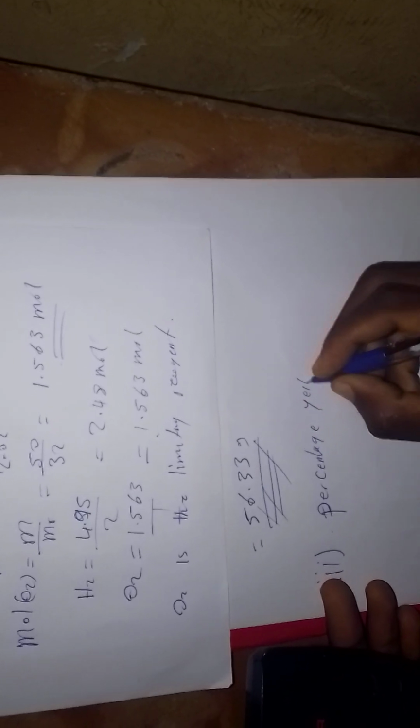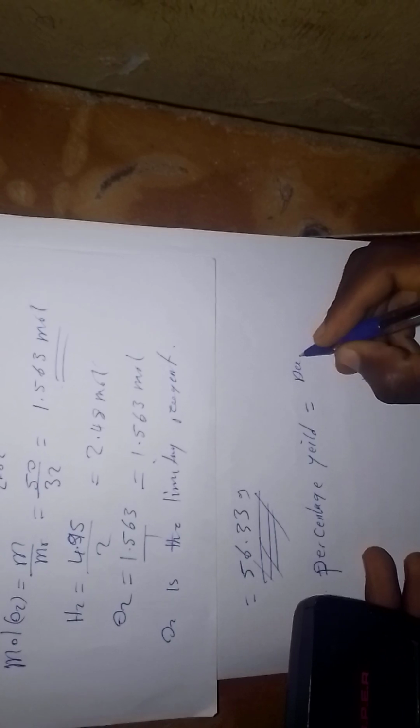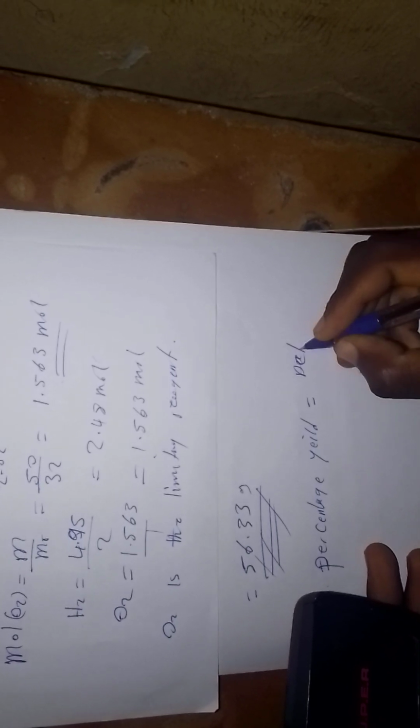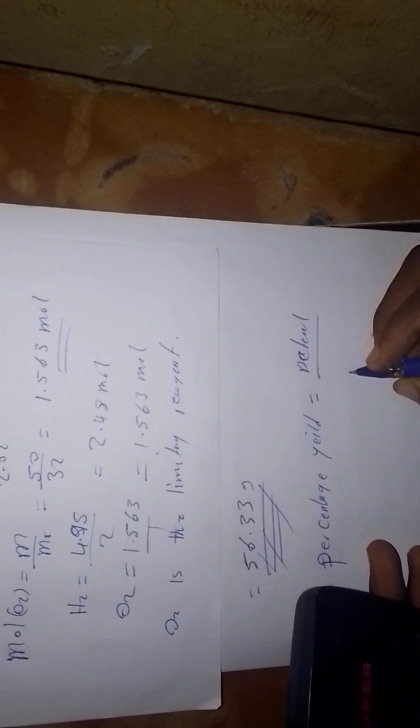So percentage yield is equal to actual over theoretical times 100. Yes, that's how we calculate it.